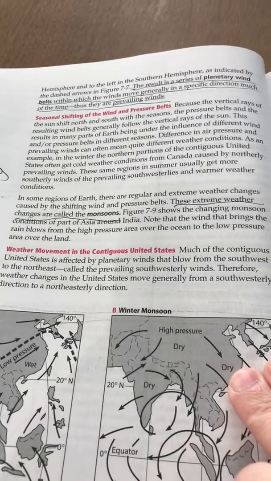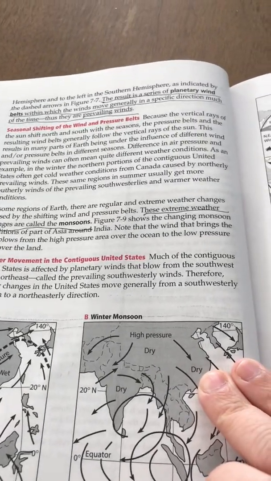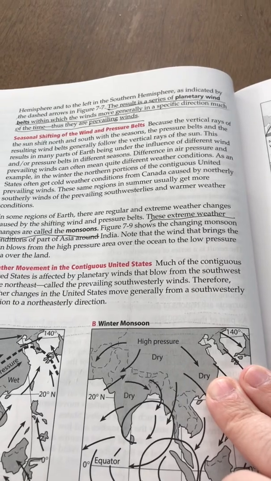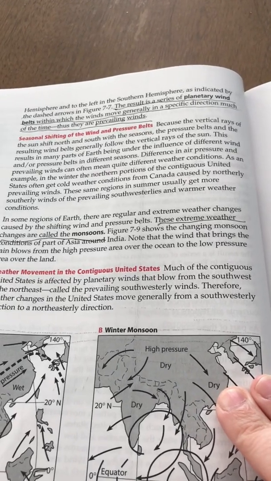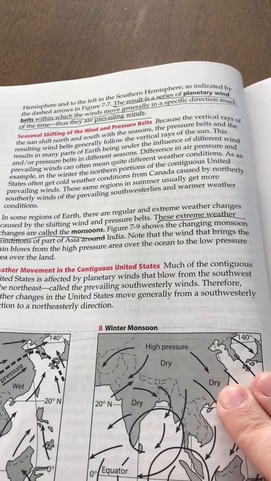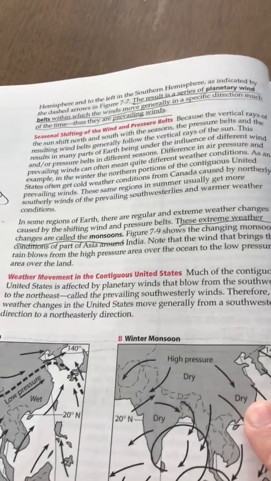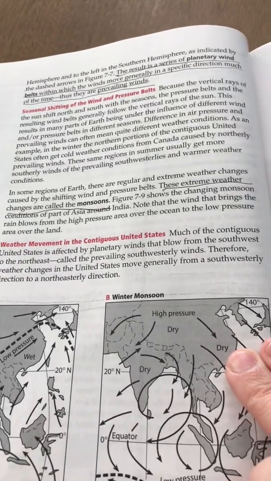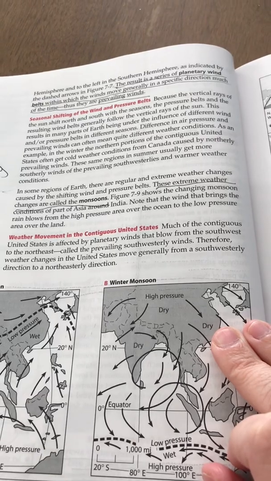Figure 7.9 shows the changing monsoon conditions of part of Asia around India. Note that the wind that brings the rain blows from the high pressure area over the ocean to the low pressure area over land.